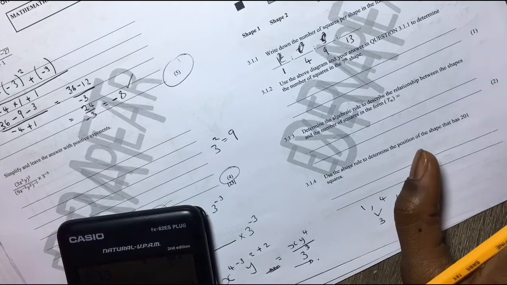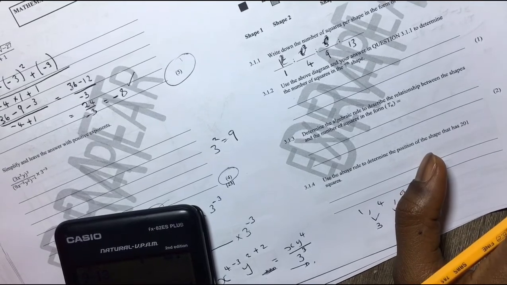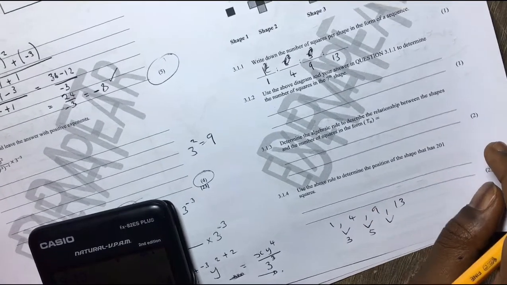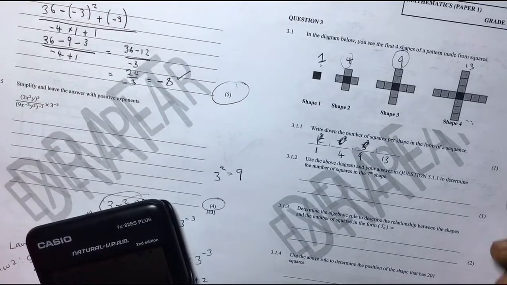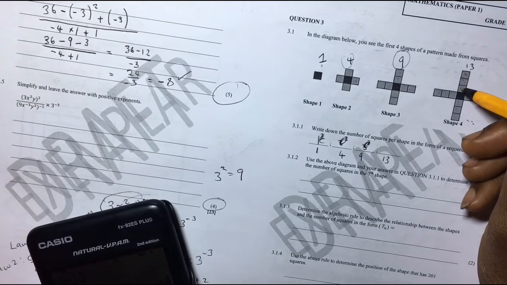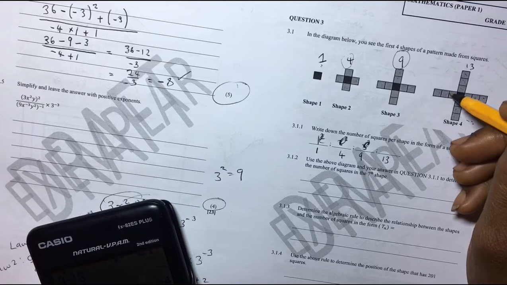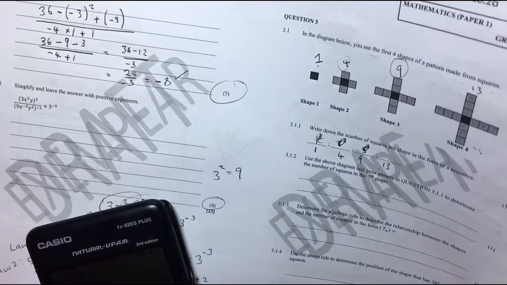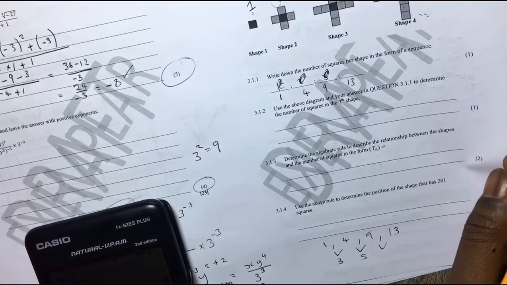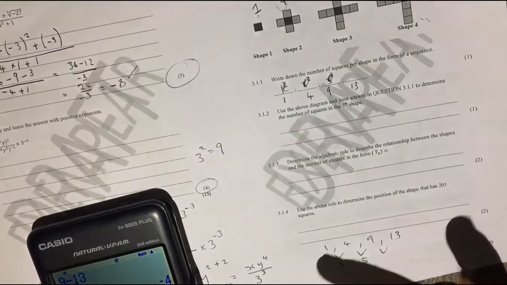I don't understand what's happening. Okay. 1, 2, 3, 4, 5, 6, 7, 8, 9, 10, 11, 12, 13. I don't know if they didn't do... Oh man, load shedding. Oh man, I'm going to have to continue in the dark. Can you see?